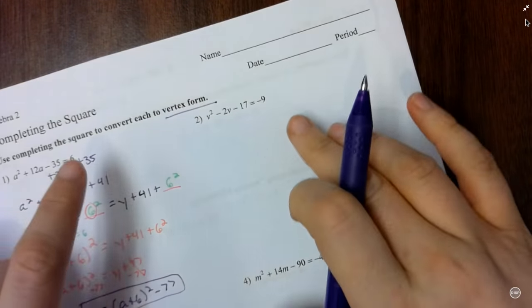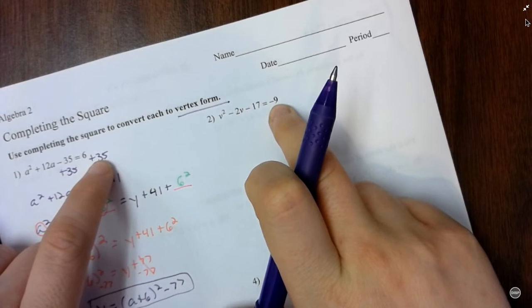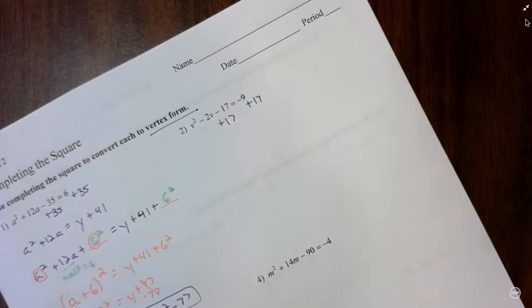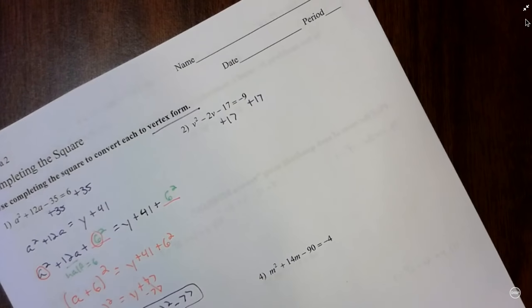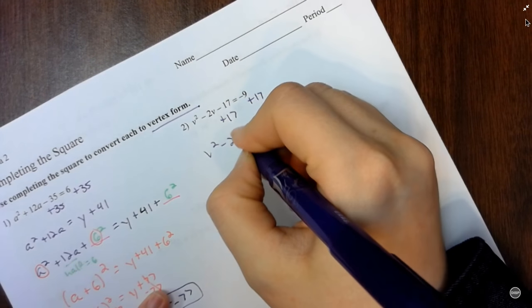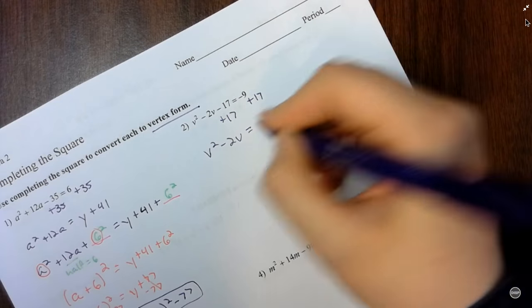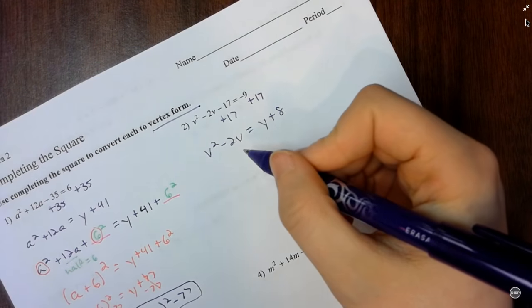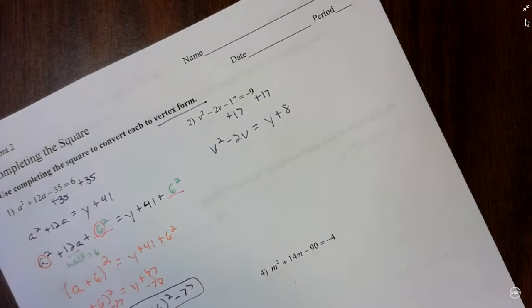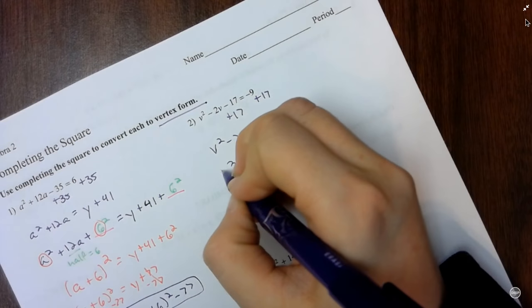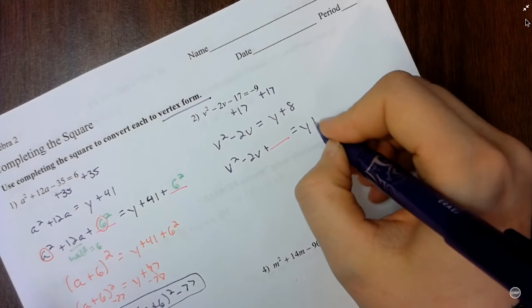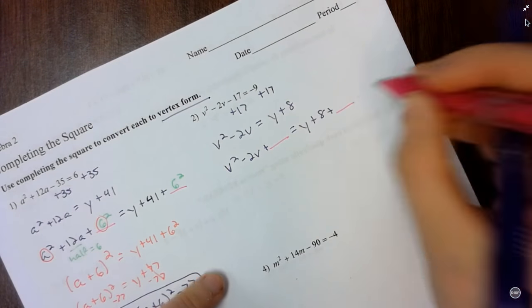Okay, so number 2. Again, don't worry about the fact that there's already a number here instead of just a y. You're still going to do this first step the same way. So add 17 to both sides. Okay, so v squared minus 2v equals 8, and go ahead and put that y there that is missing. Then you're going to add a blank to both sides. So v squared minus 2v plus a blank equals y plus 8 plus a blank.